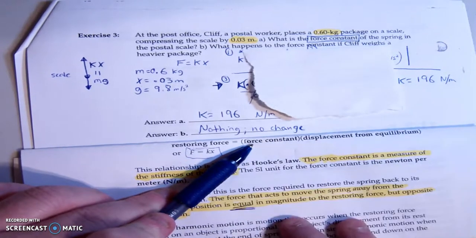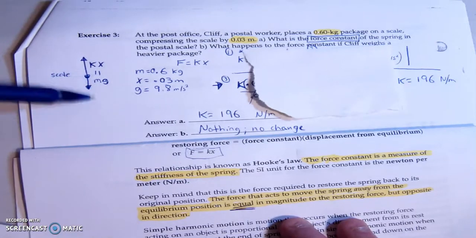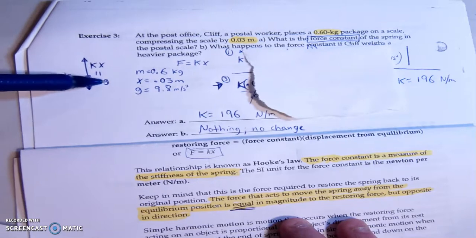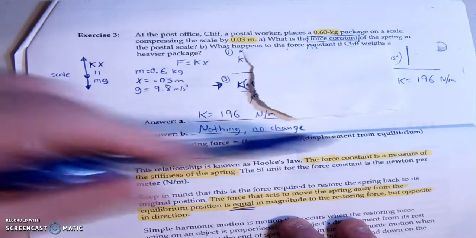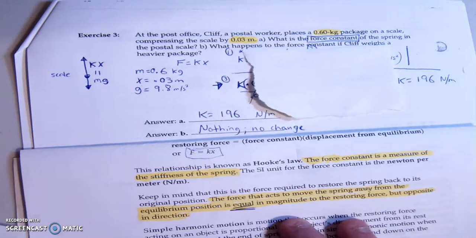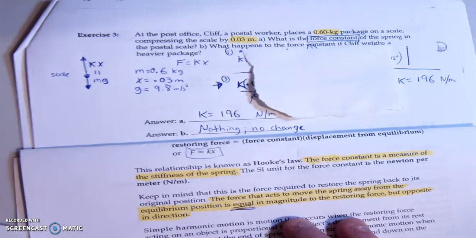The only thing in this formula that's affected by the mass is the force down on the scale, because that's mass times gravity. But the force constant just has to do with the restoring force and the displacement, right? So there we go. We did the whole thing. We did exercise 3. We just stick with what we know, and it's an easy problem.